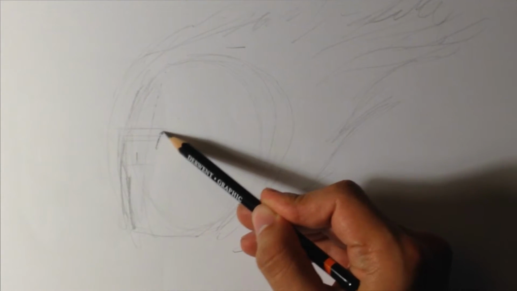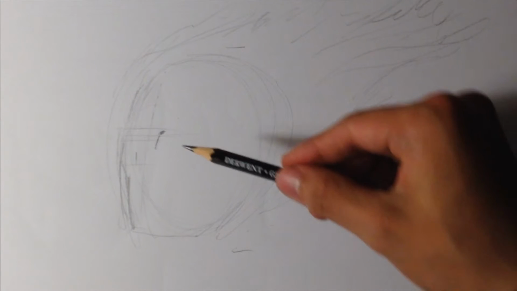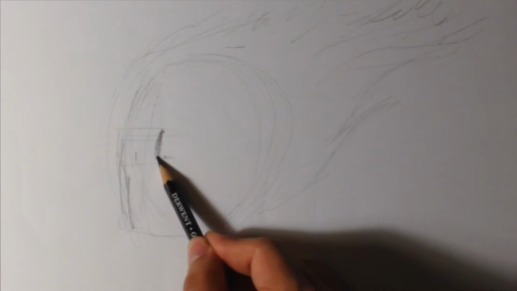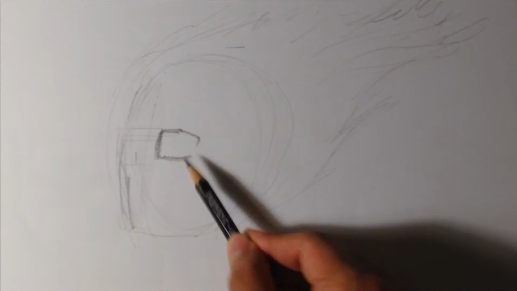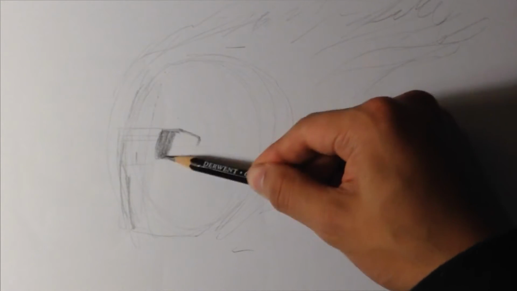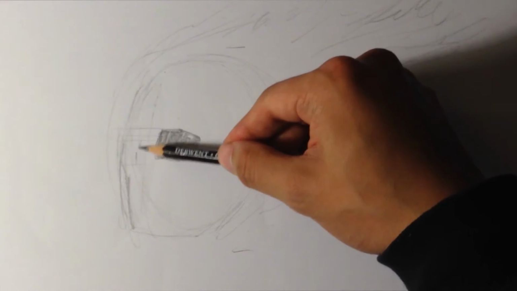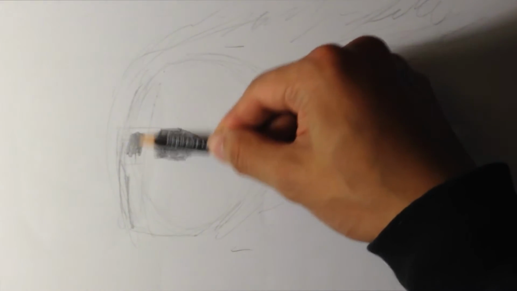So I'm going to start here by going straight up into the values first, and I'm going to use the side of the pencil, and I'm going to lay down where I want my darks to be. Using the side of the pencil here, I'm going to have a square right there for the orbital bone, the other side of the orbital bone.